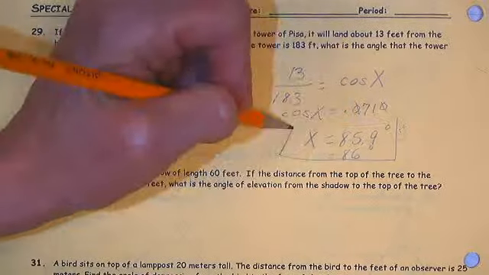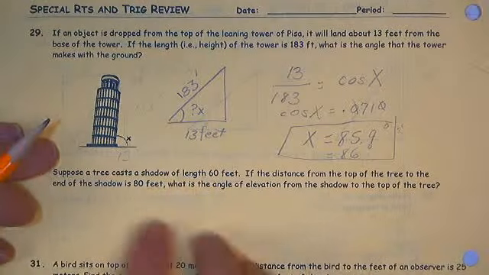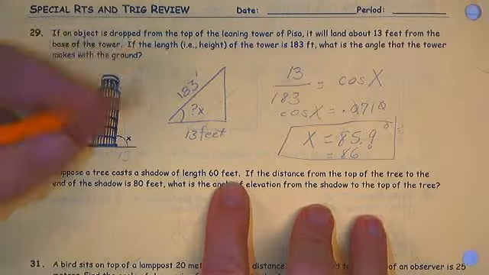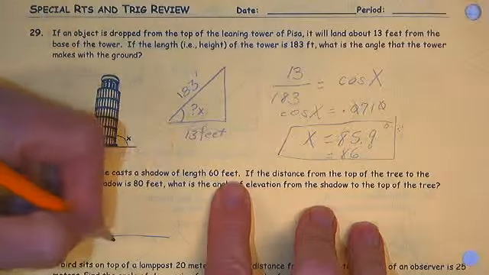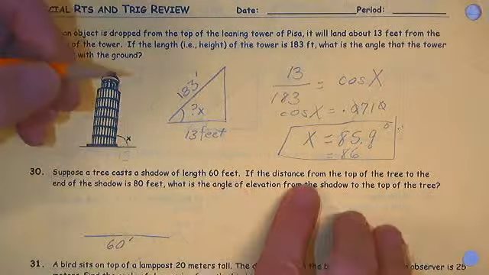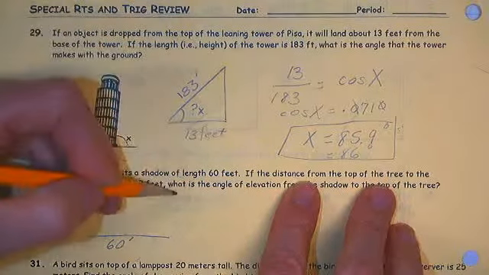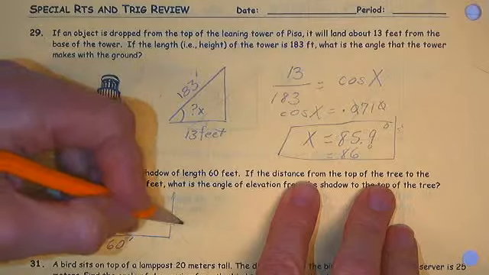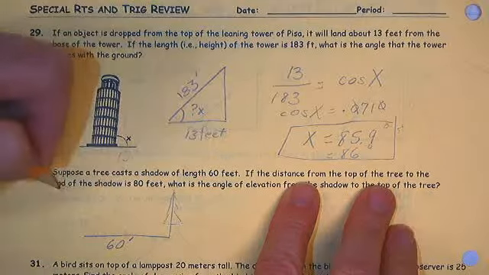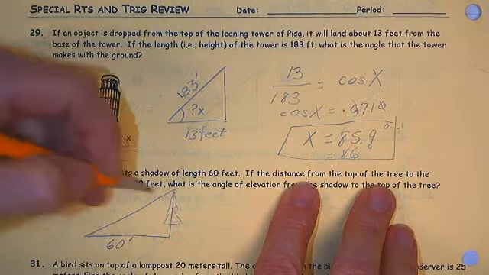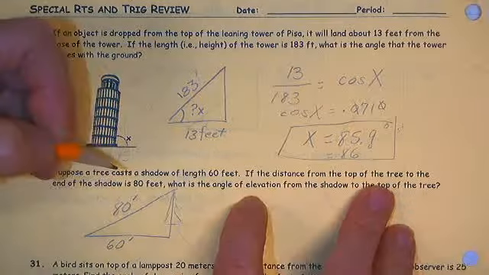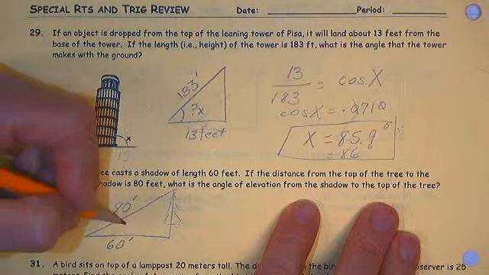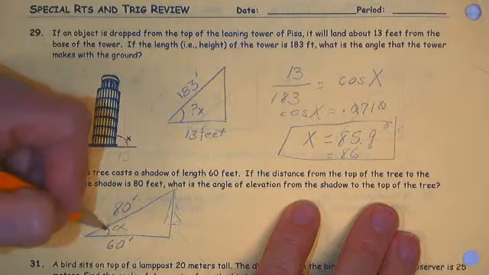So, there's our answer. Suppose a tree casts a shadow of length 60 feet. The shadow is 60 feet. The distance from the top of the tree to the end of the shadow is 80 feet. What is the angle of elevation from the shadow to the top of the tree? They want us to find this angle.